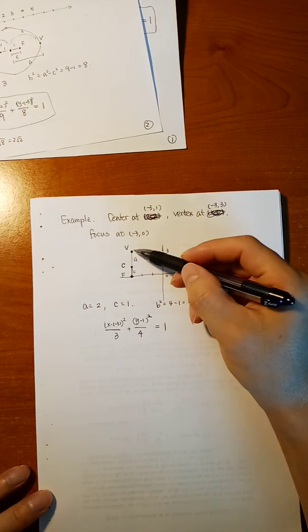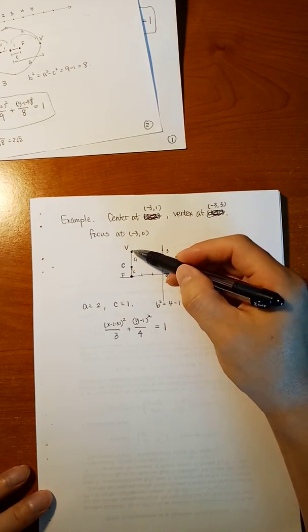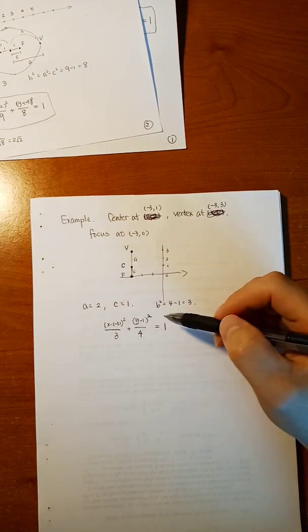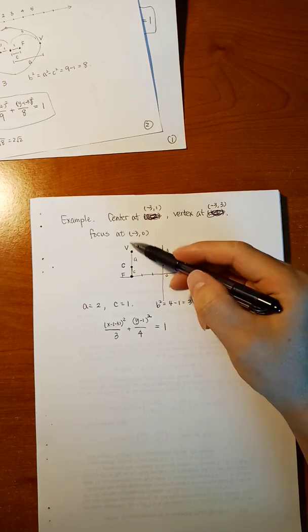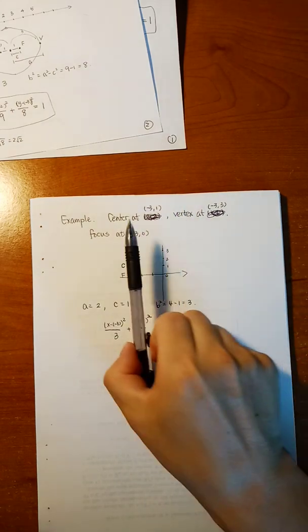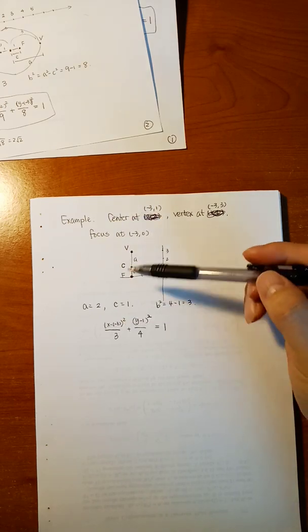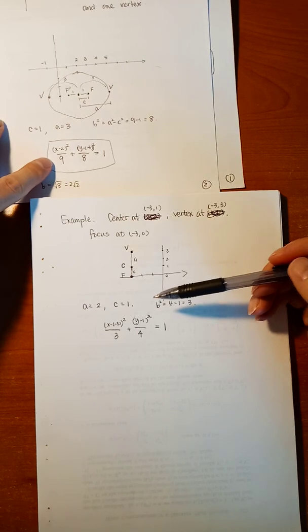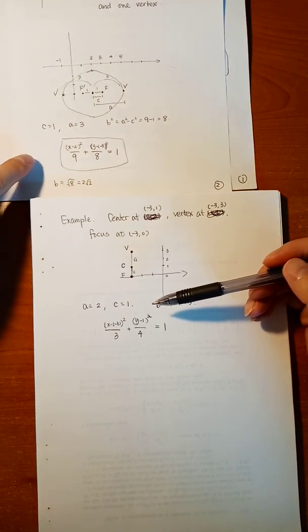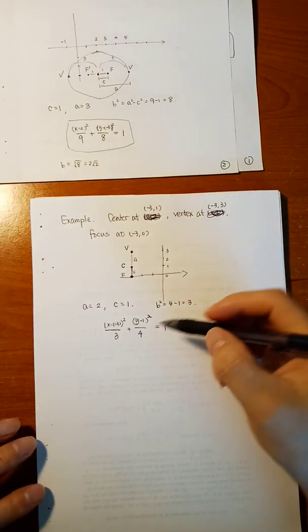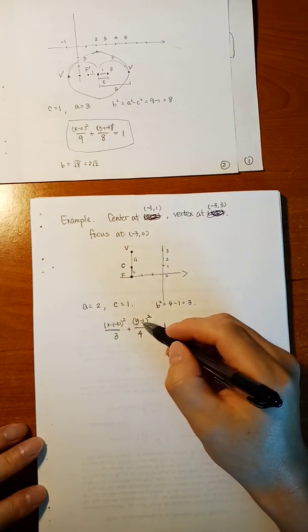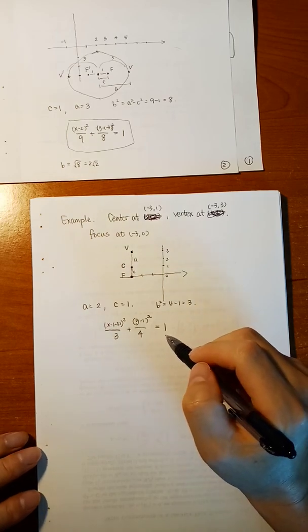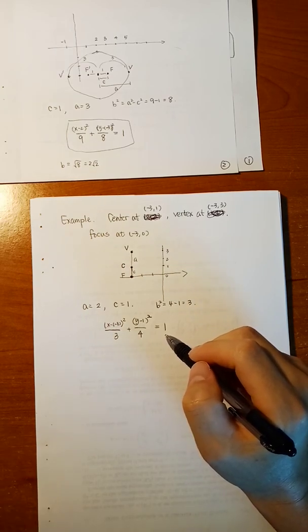Okay, so first you use distances between the center and the vertex and the focus to determine a and c. After you get a and c, you determine b squared. And from this drawing, you should determine if it's a vertical version or horizontal version. If it's a vertical version, you put a squared under y. If it's horizontal version, you put a squared under x. Okay? And then you use x minus h, y minus k. Be careful, it's always subtraction. x minus h, y minus k. It's very, very important.